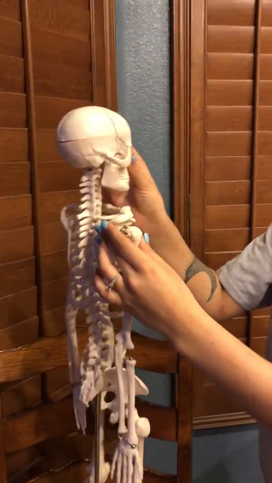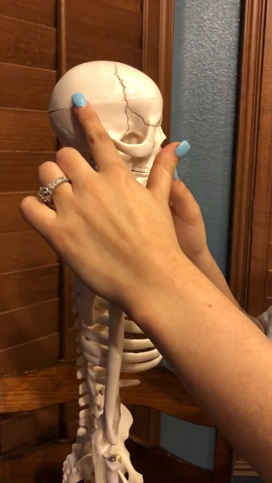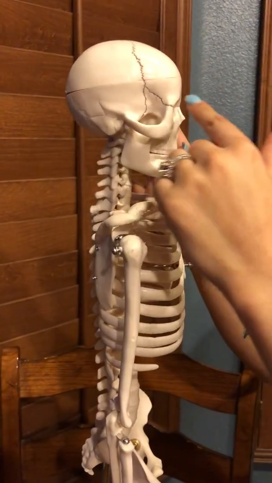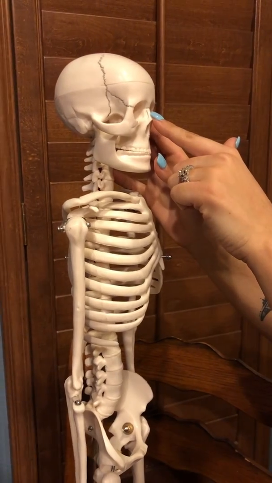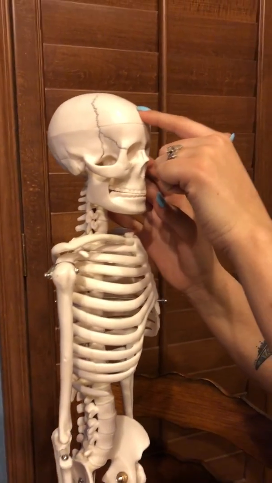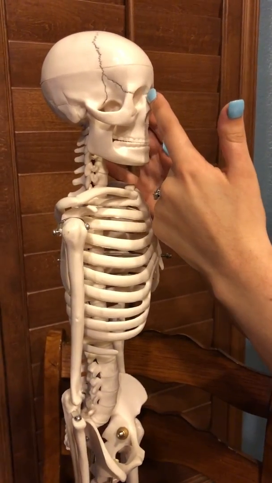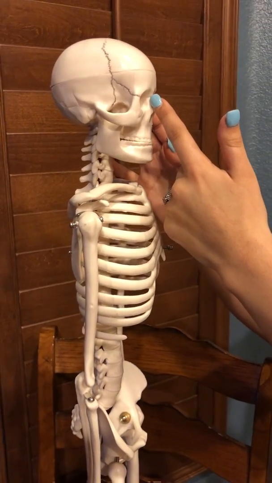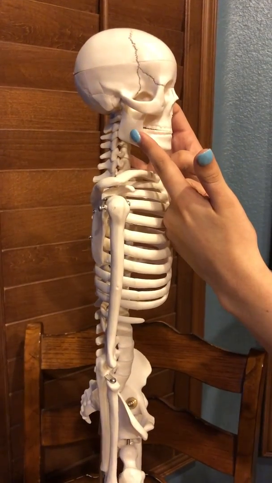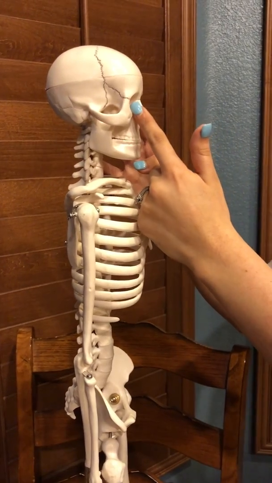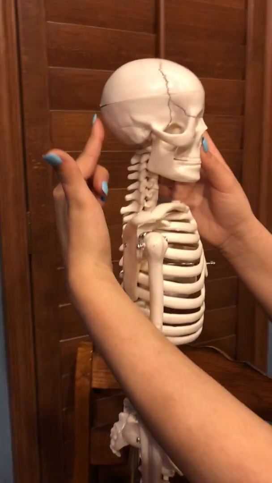And then we'll do the lateral view of the skull, which is still visible with the parietal, the ethmoid, the nasal, the frontal, the lacrimal, which is right in front of the ethmoid, the temporal, the mandible, the maxilla, and the zygomatic, and also the occipital in the back.